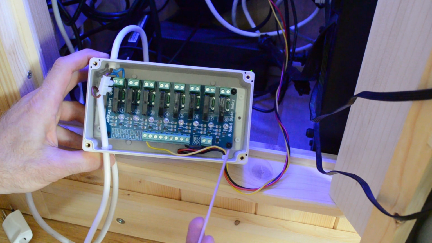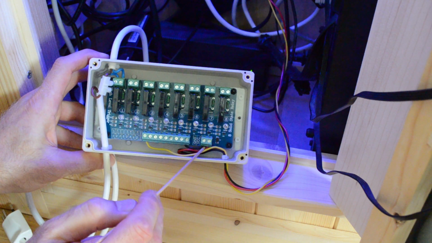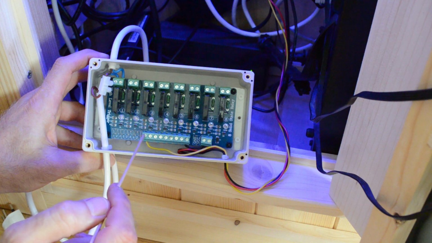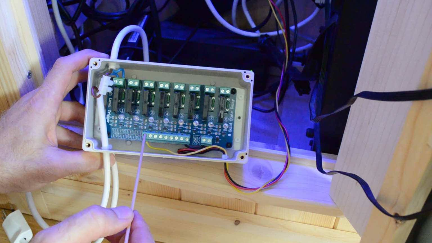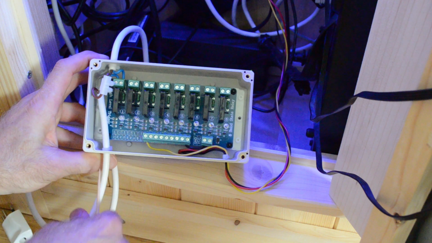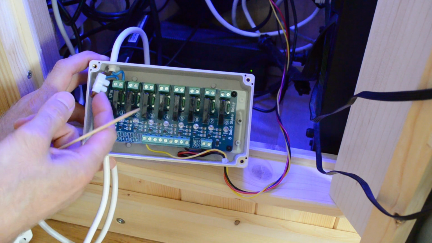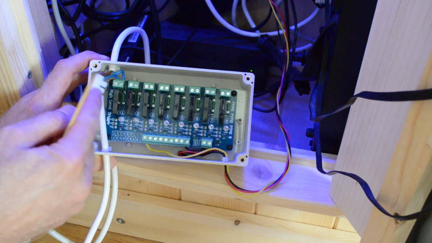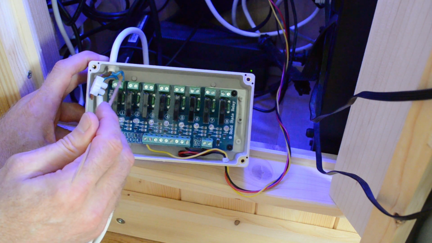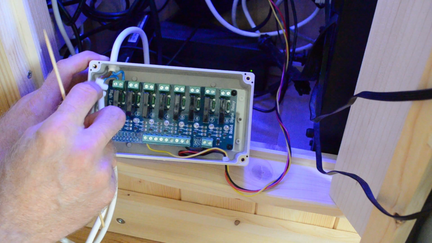So here I've got my 5 volt DC powering the board, and then there's my signal line going to my first solid state relay. Here I've got my AC power coming in. I've got one of the leads going directly to the fan, and the other lead is going into the relay, as you can see up here. And it's as simple as that.